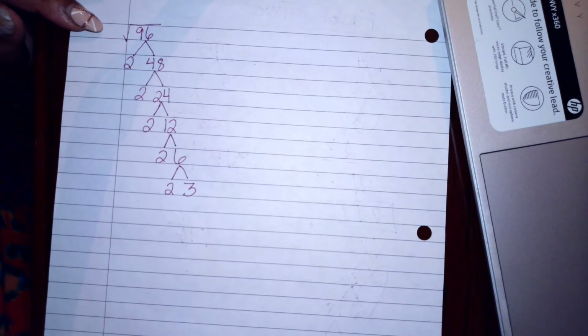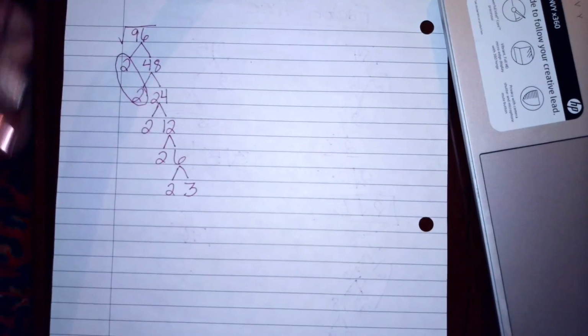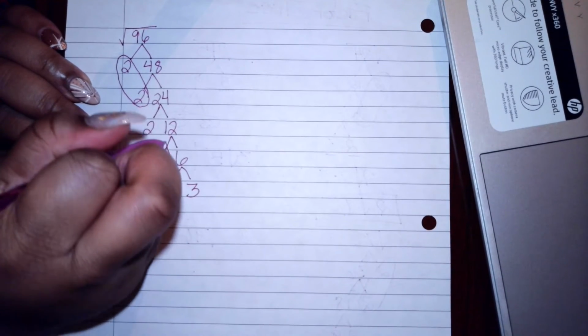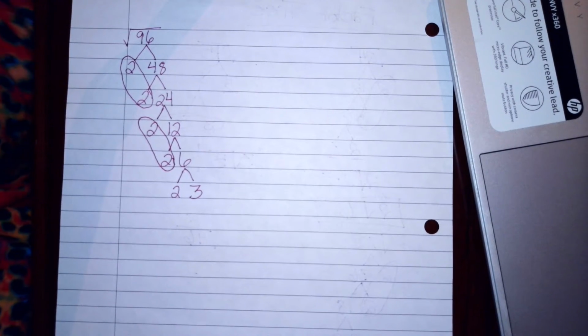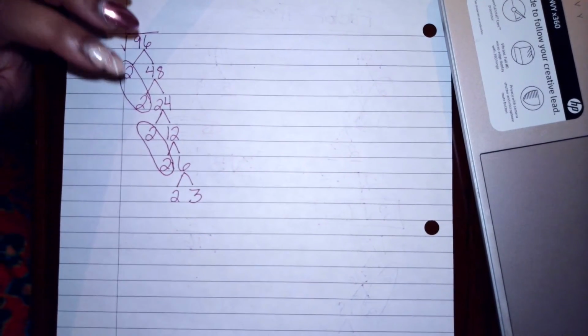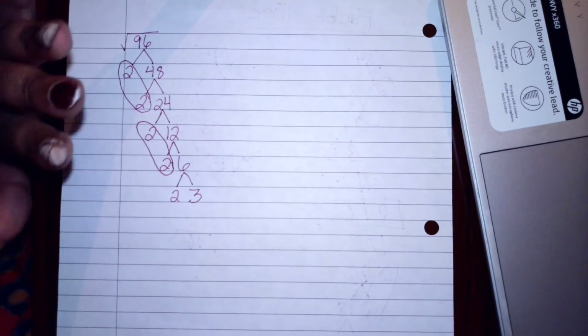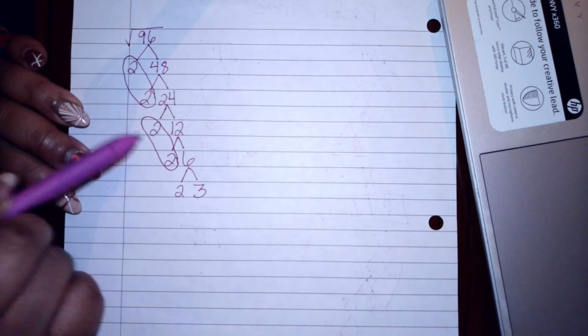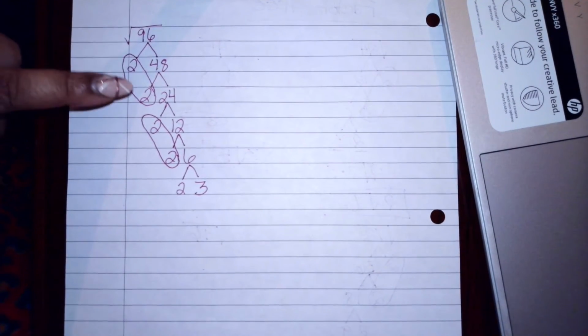You tell me, what are we going to do? You guessed it. We are going to find our pairs. So we have a pair right here. Oh, we have another pair right here. So just to be clear, the pairs don't have to be like a 2. It can be a pair of 3s, a pair of 4s, a pair of 5s. It doesn't matter.